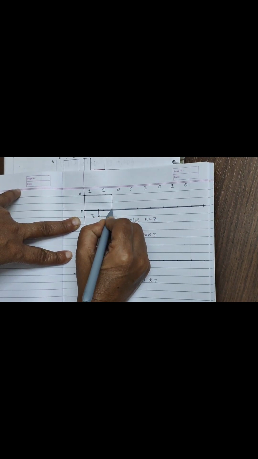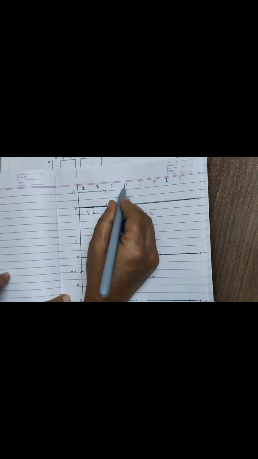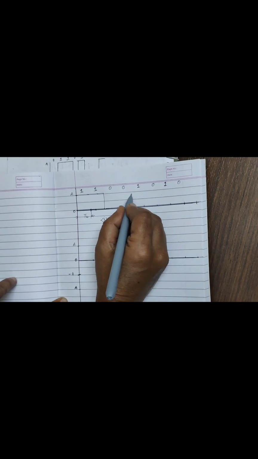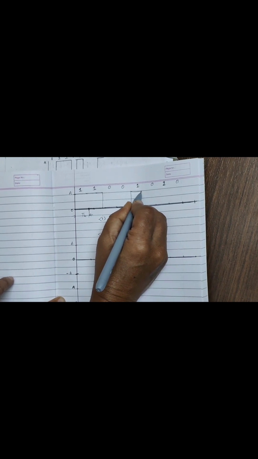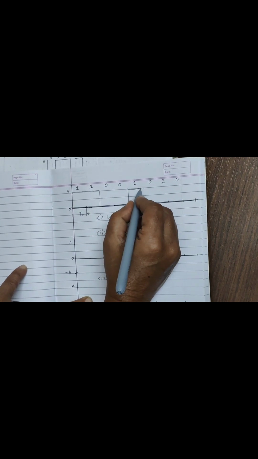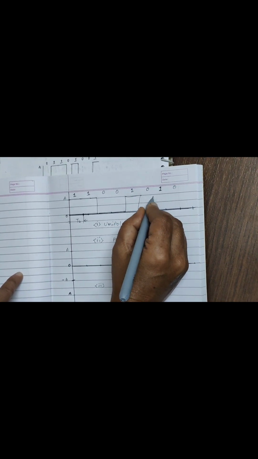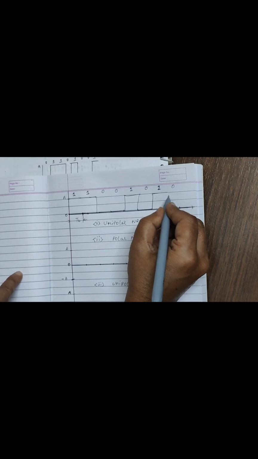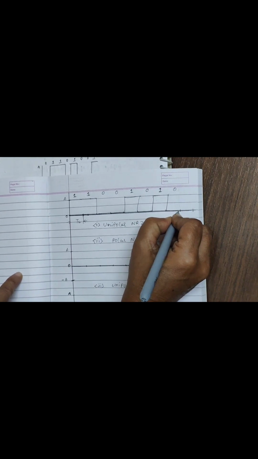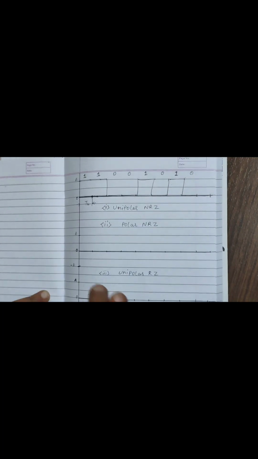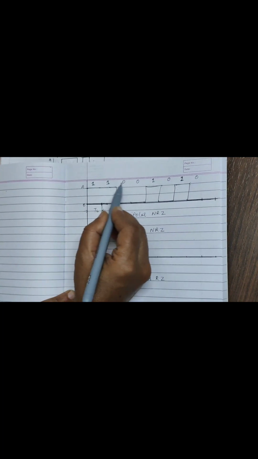Next is symbol 0. Symbol 0 is represented by 0, and again 0. Now symbol 1, polarity 1. Then symbol 0, then symbol 1 is represented by 1, and the next symbol 0. So this is unipolar non-return to zero. It's very simple. You should remember unipolar means only one polarity. Symbol 1 is represented by 1, symbol 0 is represented by 0.